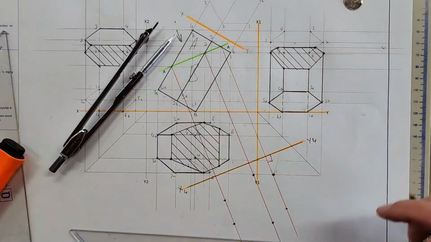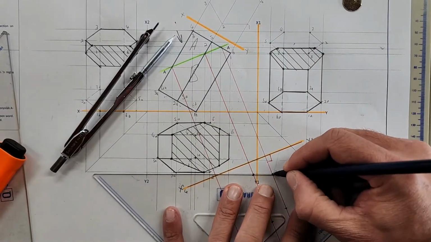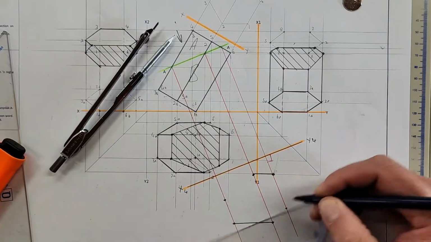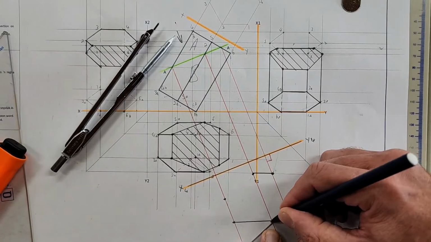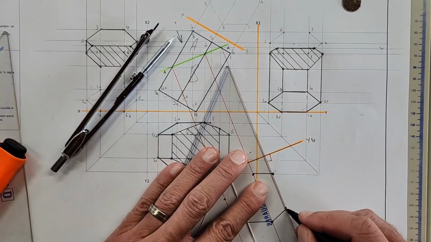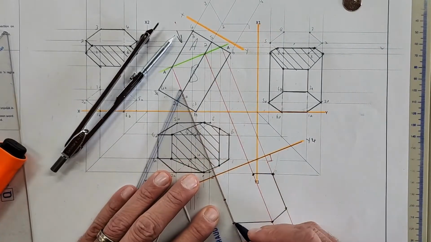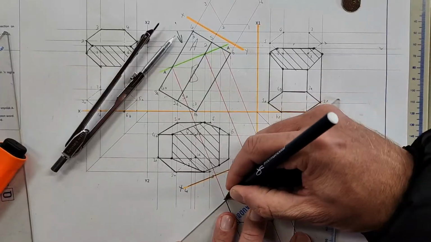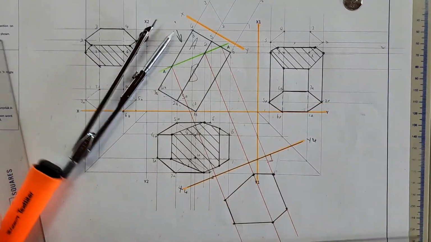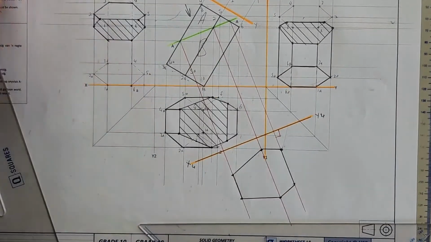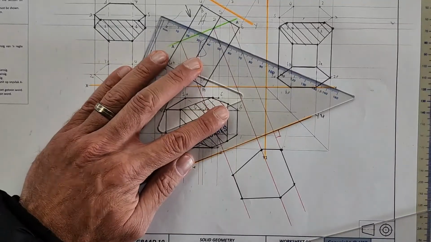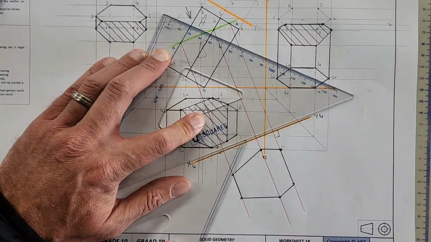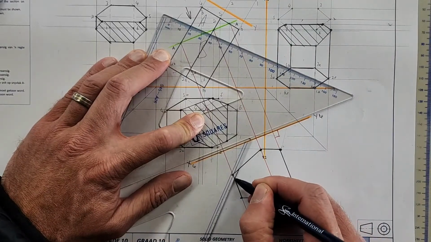Okay. What do I do next? I join those in with confidence. What do I do after this? Hatch it. What do you do after you've hatched it? You tell your buddy, I've got 10 out of 10. Okay, put your ruler on that line, again 45 degrees, hatching it.